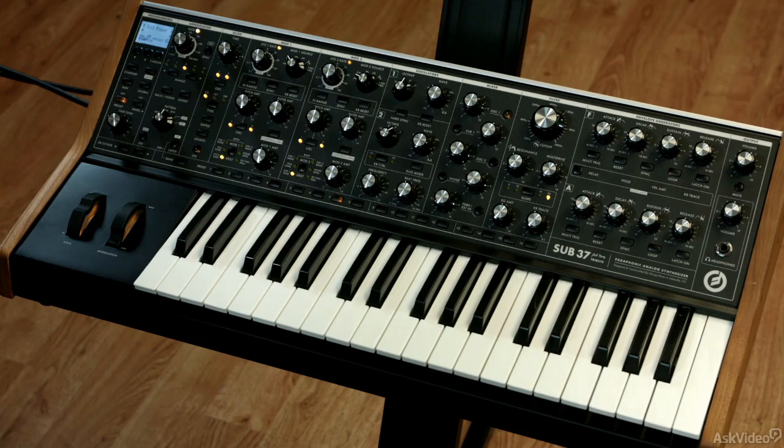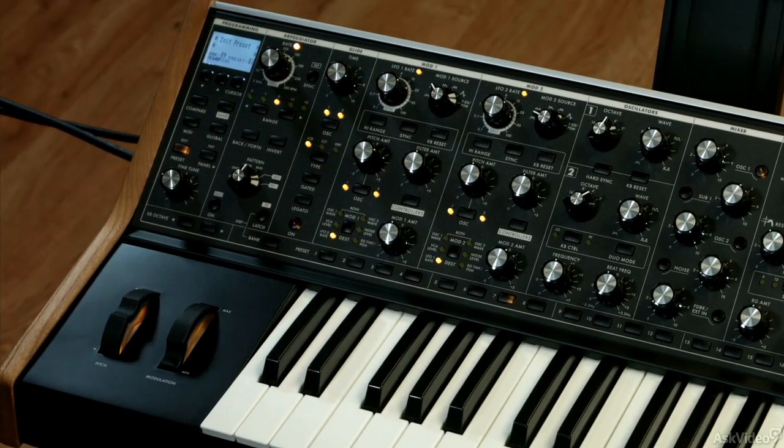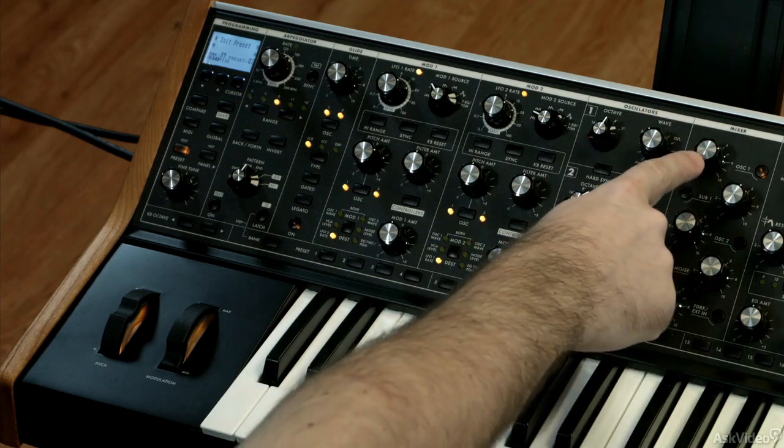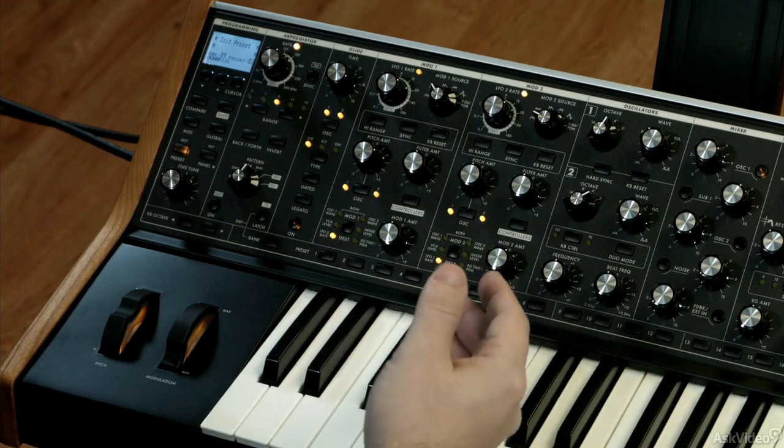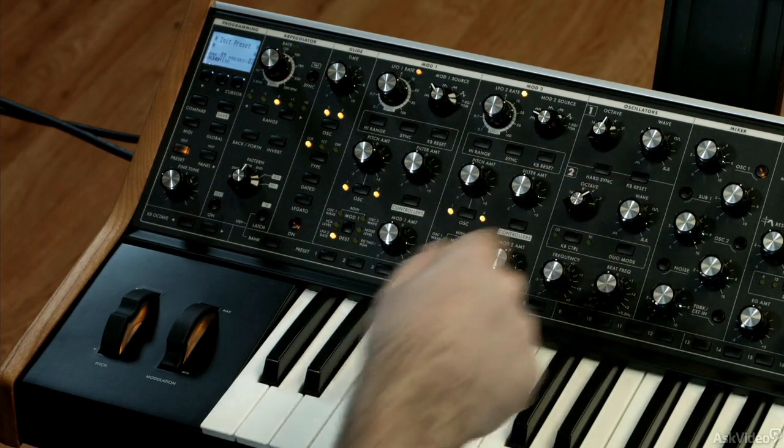I'd like to dissect some of these oscillator controls for you. So before we even get into modifying or filtering, let's just look at the basic building blocks of your sound. I've got Oscillator 1 enabled right now, and it's turned up a little bit in the mixer. And with Oscillator 1, I have a couple of choices.